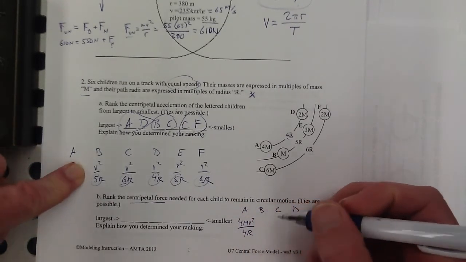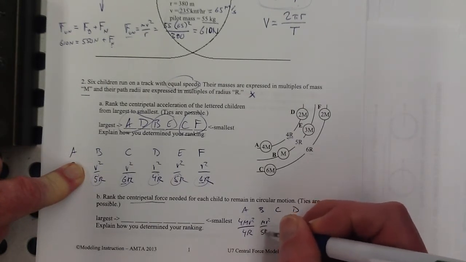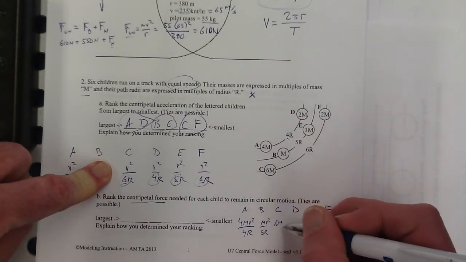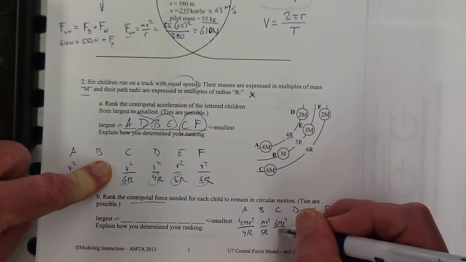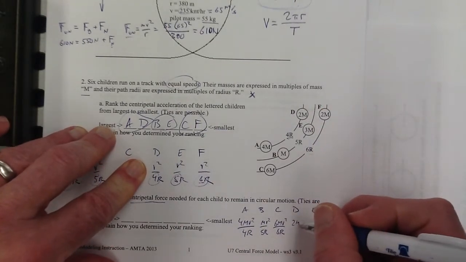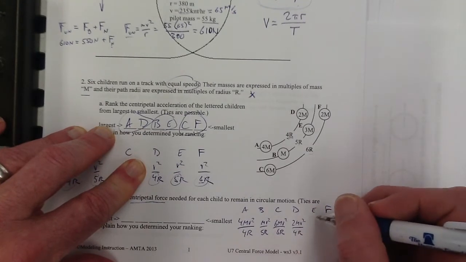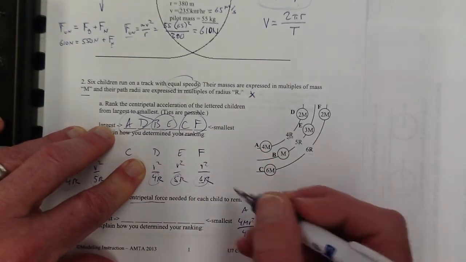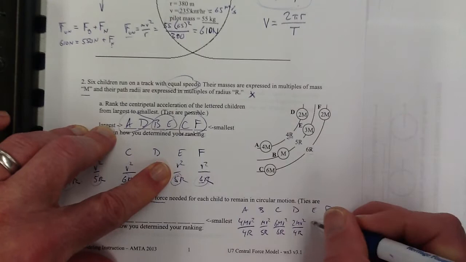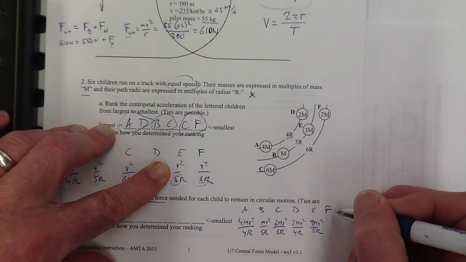Kid B, mv squared over 5r. Kid C, 6m v squared over 6r. You can see this part's the same for each one of them. I'm just putting in the mass of each kid, right? E and F.